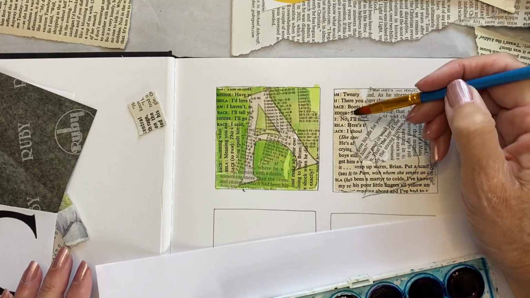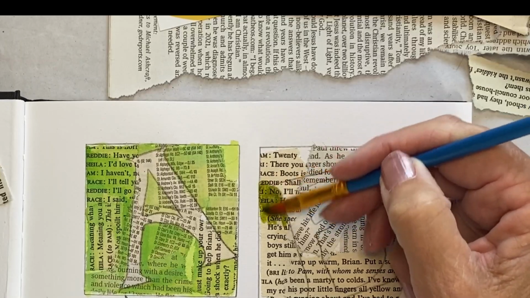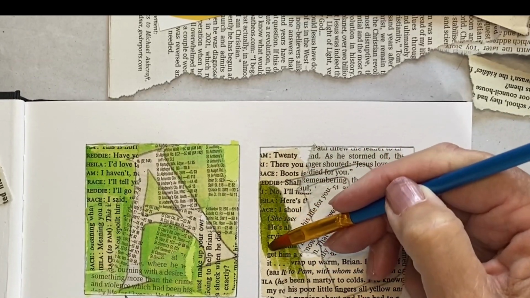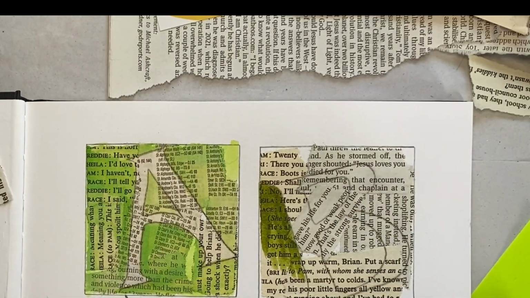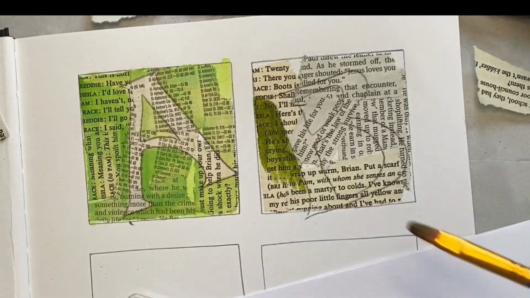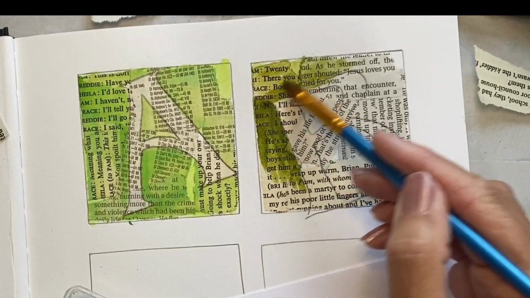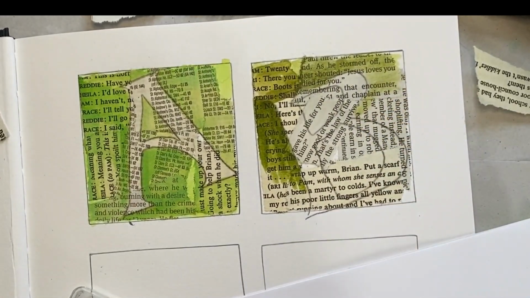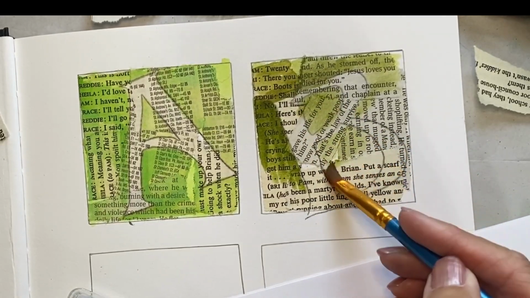Now I'm using a flat end brush so that I can get to the edges. Just a little bit of water, not too much. Just let me show you here, mixing these bits like that. Doesn't matter if it goes over the edges a little bit. There we go. Like that.